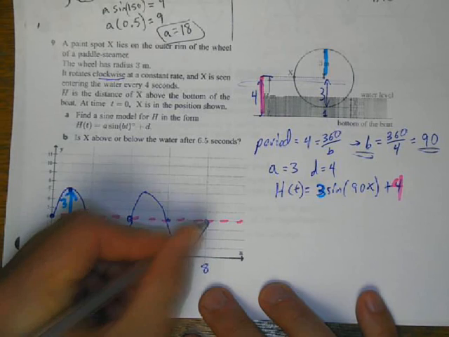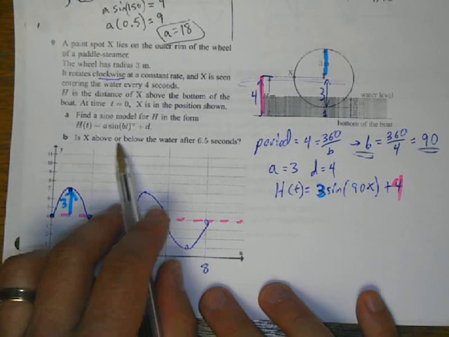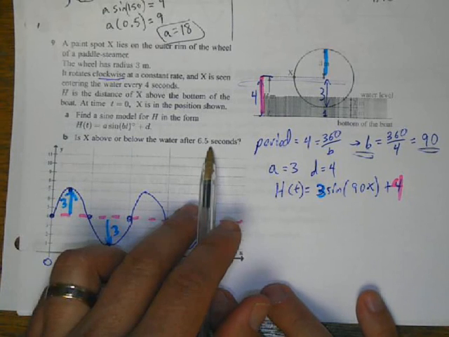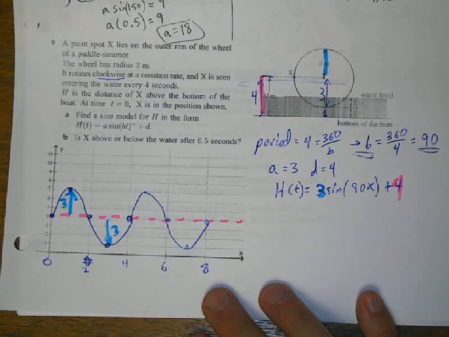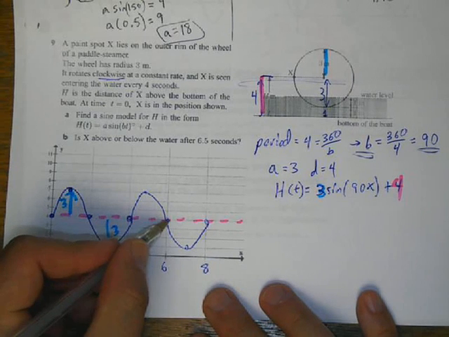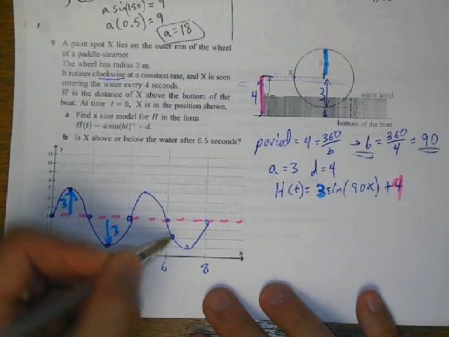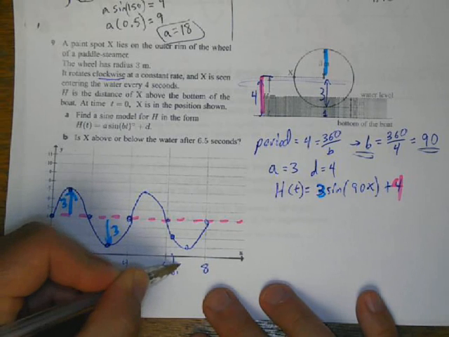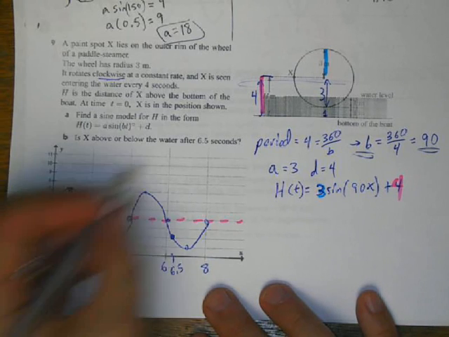Okay. Question B, is x above or below after 6.5 seconds? So 6.5 is over here, right? So I would say it's below.